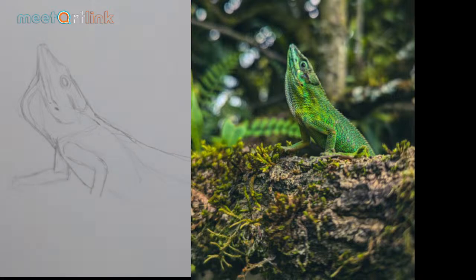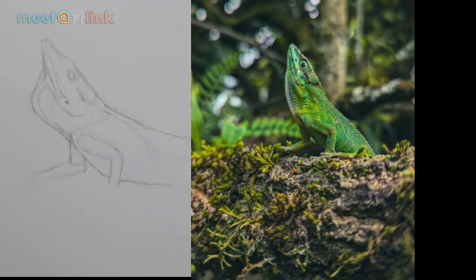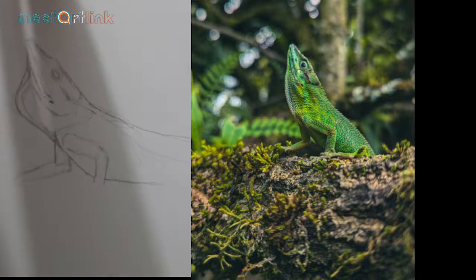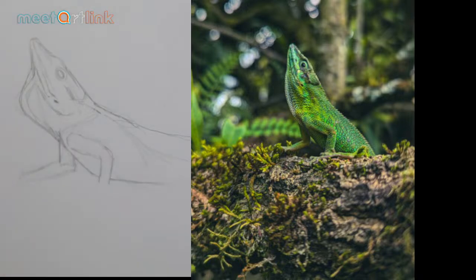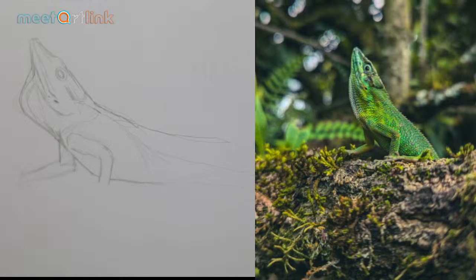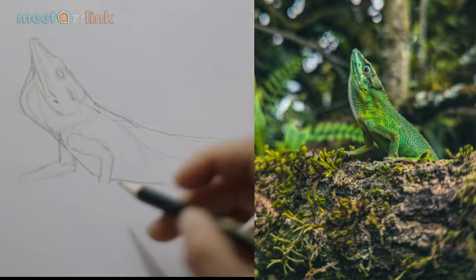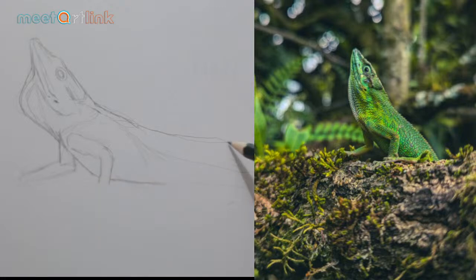Okay, so we see on the reference that the body goes down, right? This is my reference, body goes down. But in here I want the body to go back. So instead of being like body goes down, because he's going behind this tree, then I'm gonna do this like that.